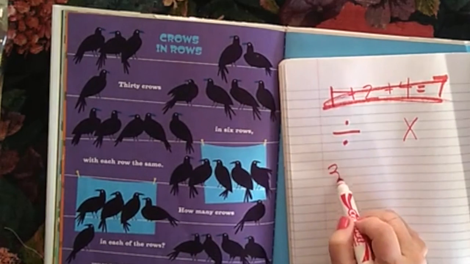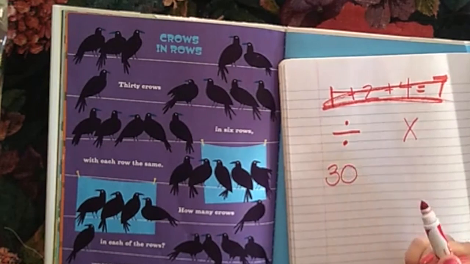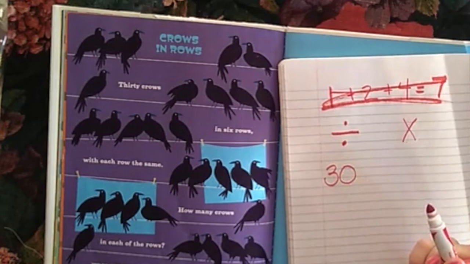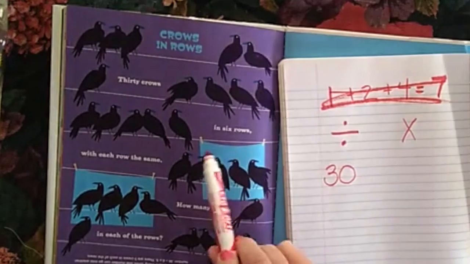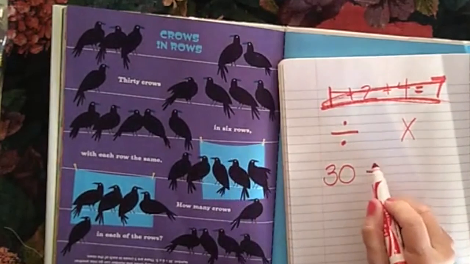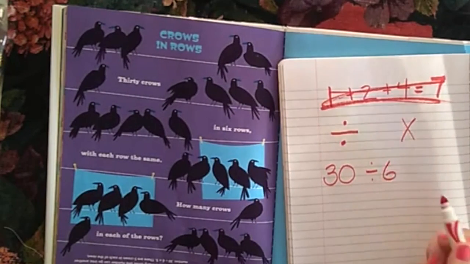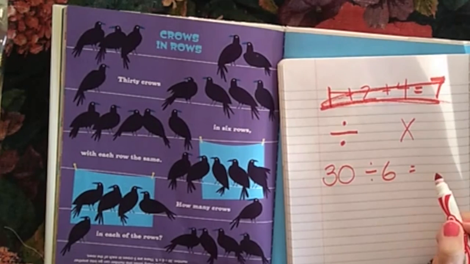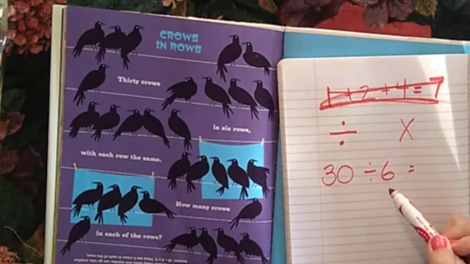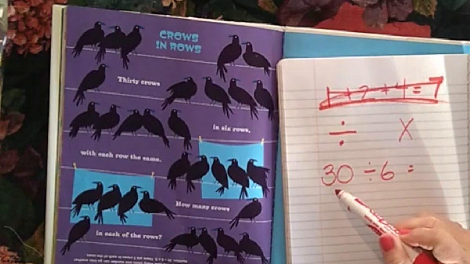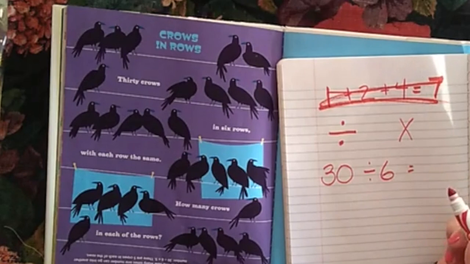So if we have 30 of these crows, right, we're going to divide them by 6 because there's 6 rows. And so we know that there's the same amount of birds gathered together on each row. 6 goes into 30 how many times?